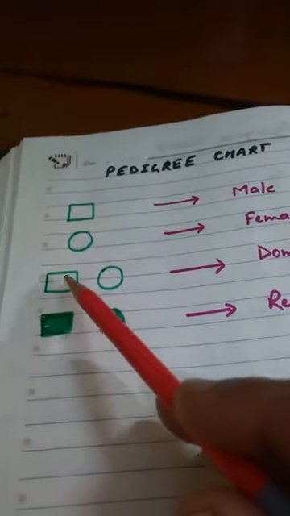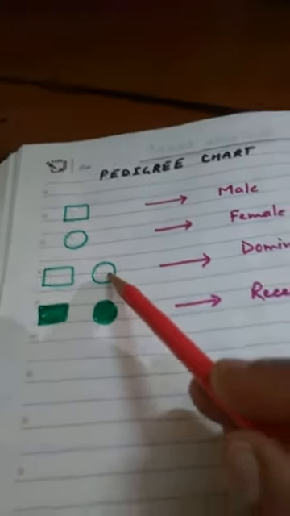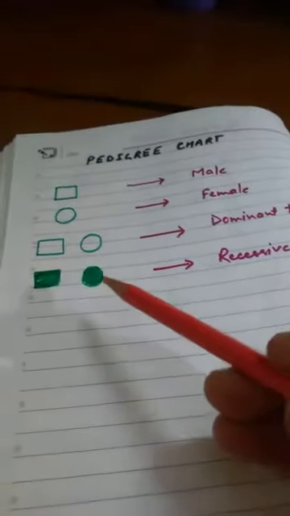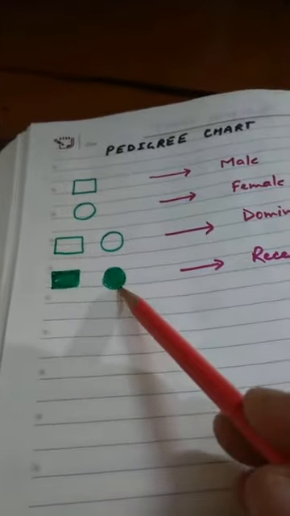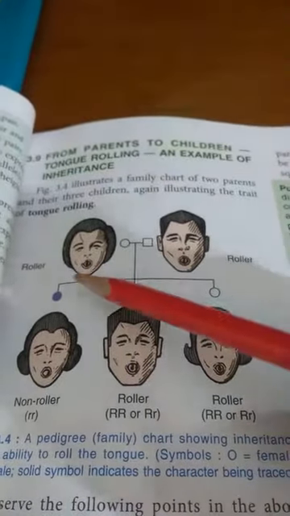If it is male, it is a square; females are represented by a circle. And the recessive trait, the trait that is not able to express itself phenotypically, is represented by a solid circle or solid square.